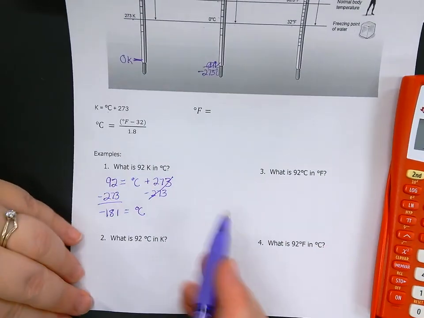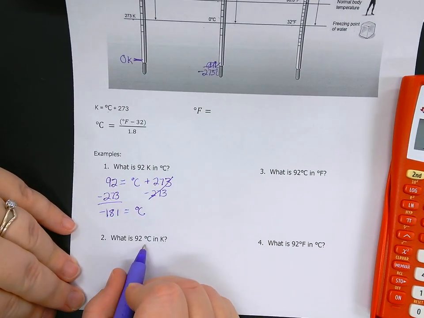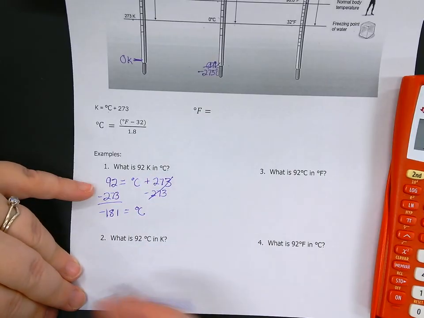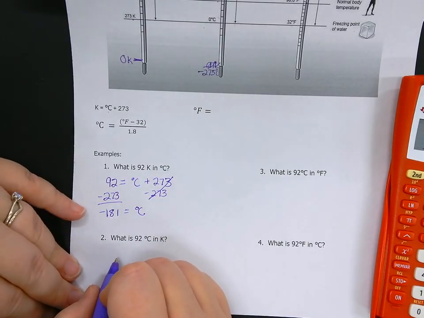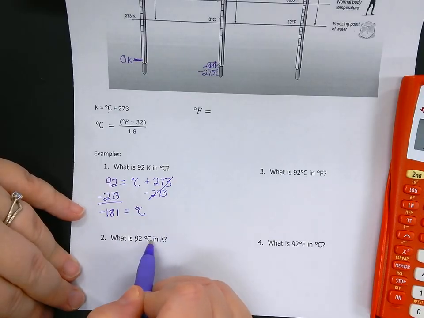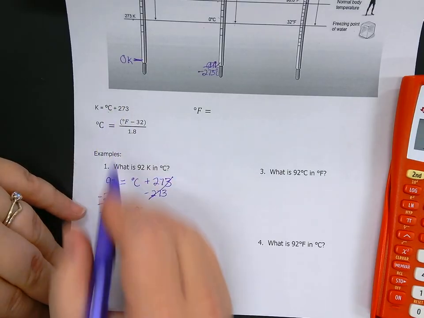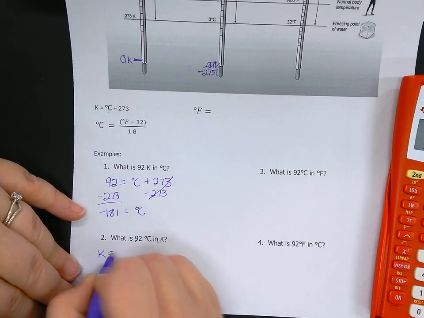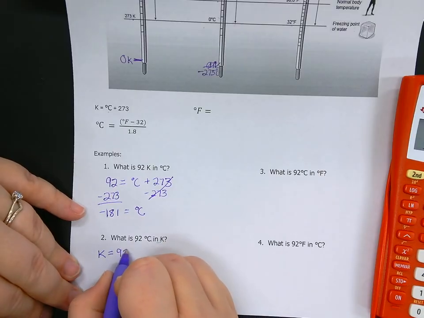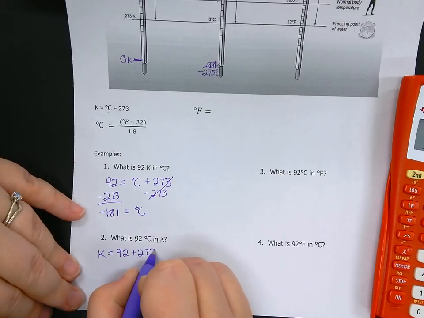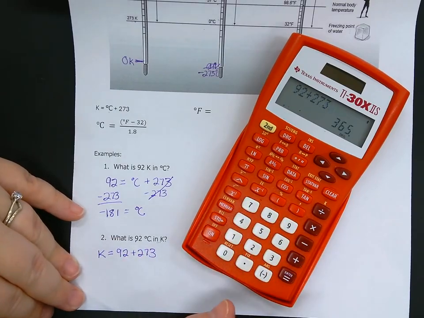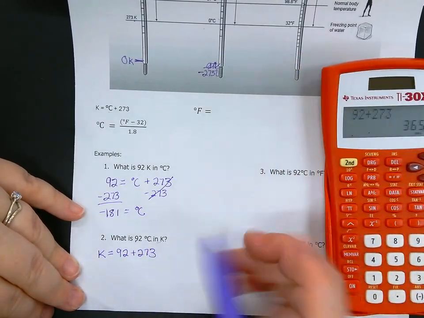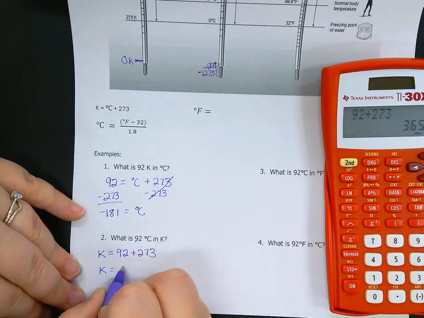Okay, we can also go the other way. I'm using this 92 for all of them, so we can see how the same number might apply to each. In this one we have 92 Celsius and we want it in Kelvin. Since we are looking for Kelvin, we're going to leave that. I've got 92 Celsius and we're going to add 273. So 92 plus 273 gives us 365. So our Kelvin temperature is 365.